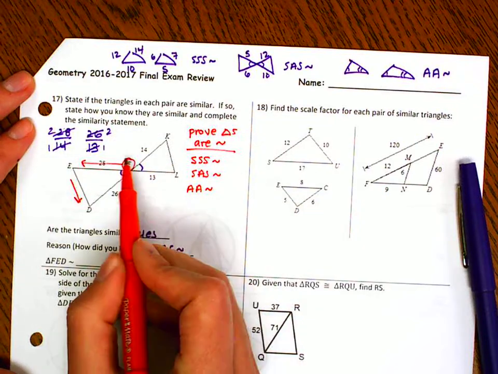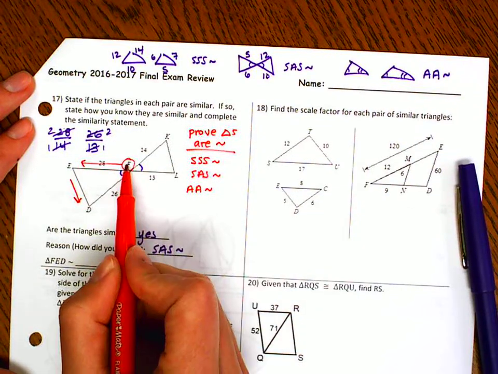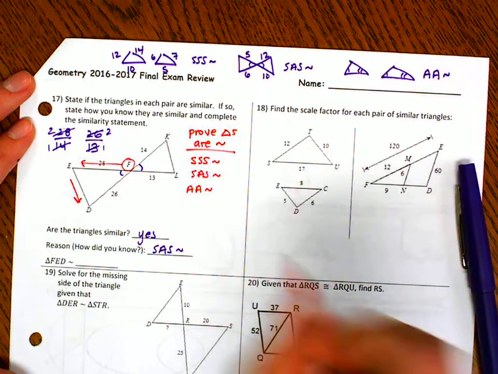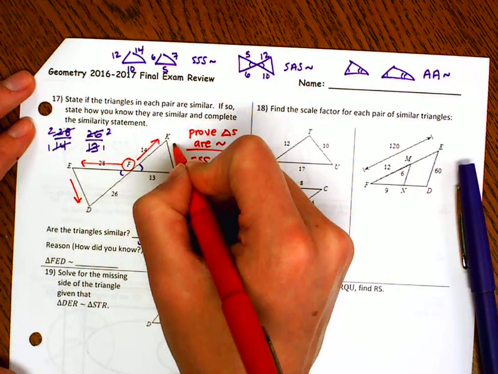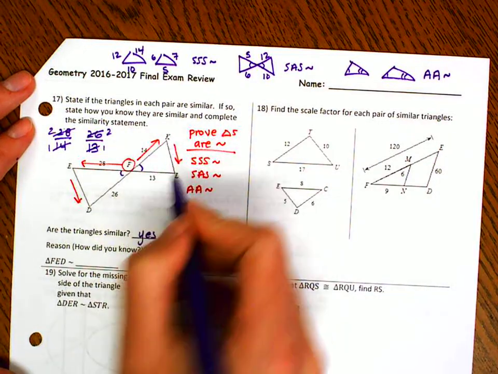Okay. I have FED, so here's F, ED. So it went from the vertical angle across the bigger side across the back. So I'm going to start at F, the vertical angle, go across the bigger side, and then go across the nothing side. So FKL.